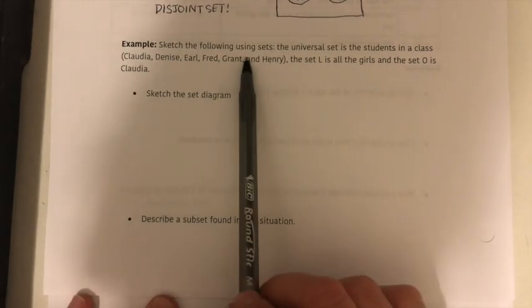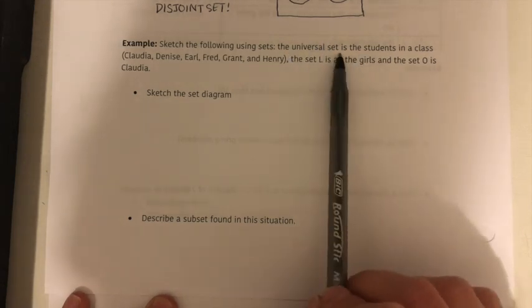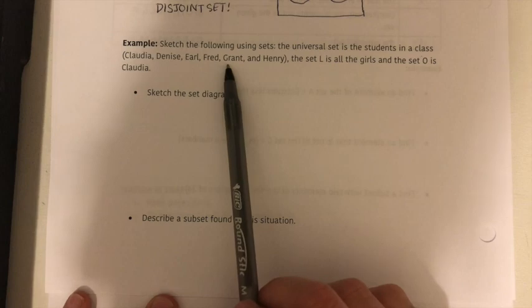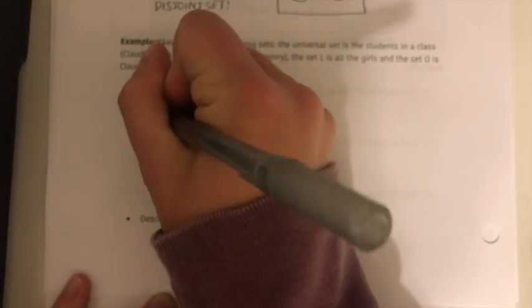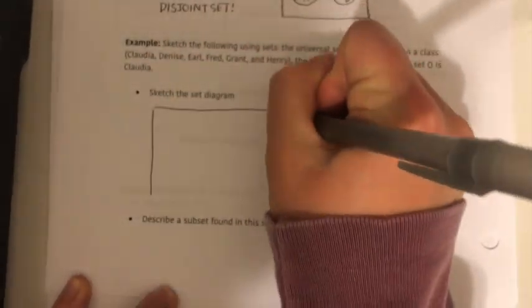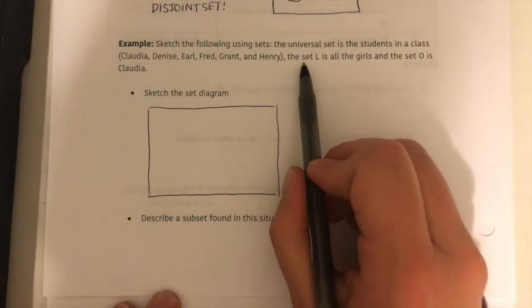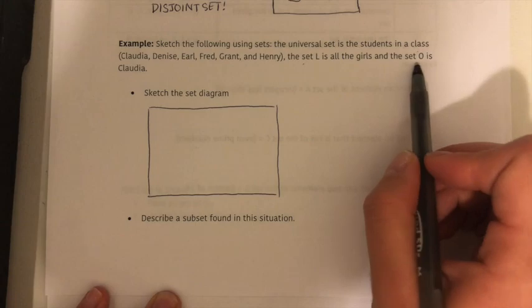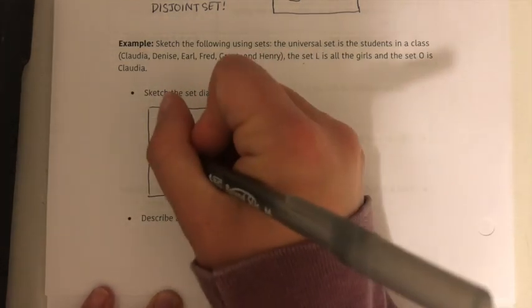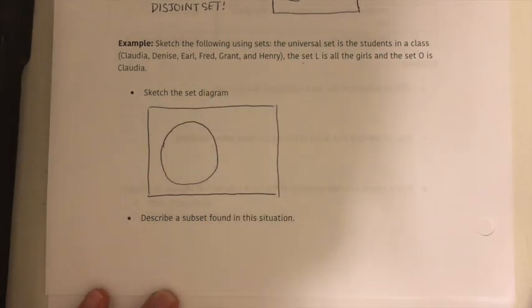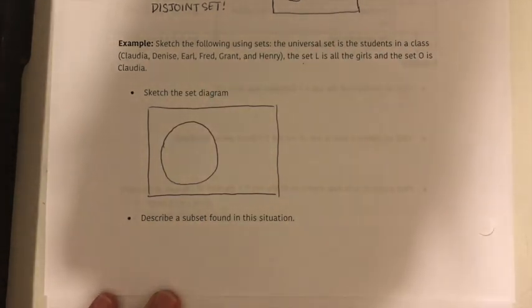We're going to sketch the following using sets. The universal set is the students in a class. Their names are Claudia, Denise, Earl, Fred, Grant, and Henry. They would all fit inside this universal set. The set L is all the girls, and the set O is just Claudia. So we know that the girls are going to fit within that universe.